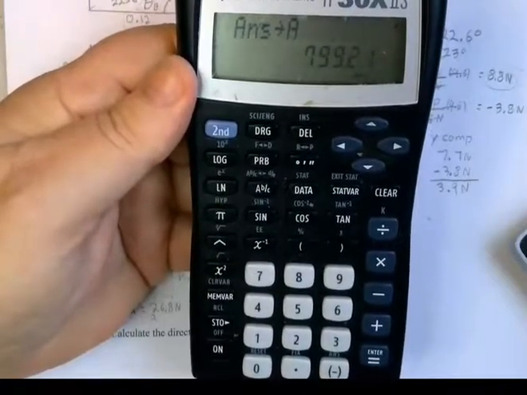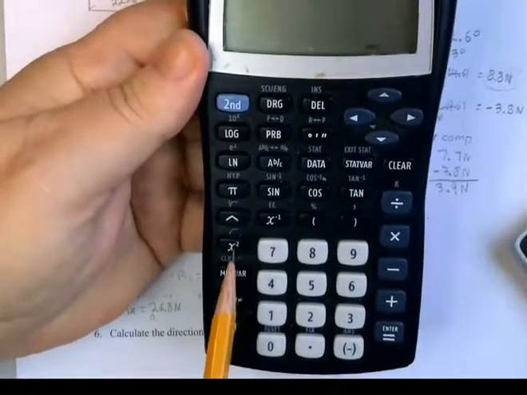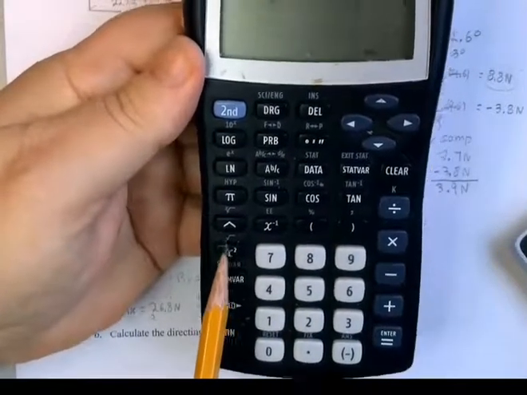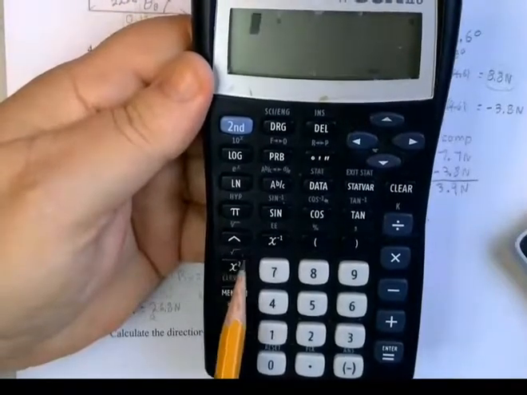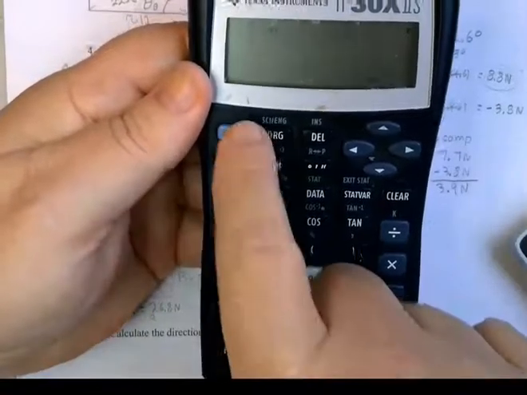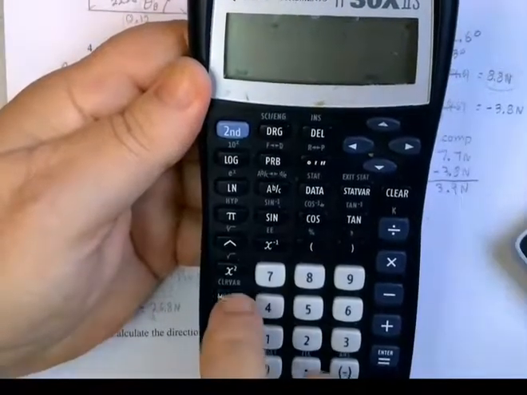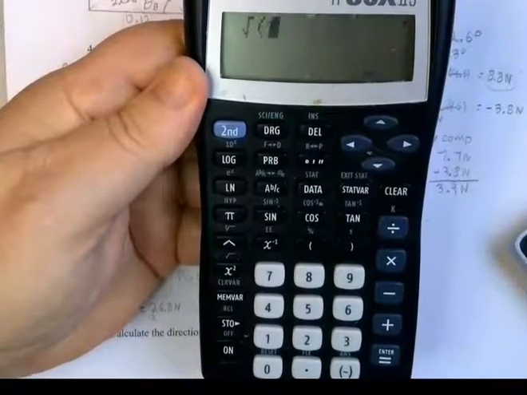So now that I've done that, it's in A, I'm going to clear it. Now, square root is the second function of x squared. I know this is a lot to absorb today, guys, but it'll pay off down the road. So there's the square root sign. I hit second, x squared, which will bring up the square root because I hit the second button. It gives me an opening parenthesis.